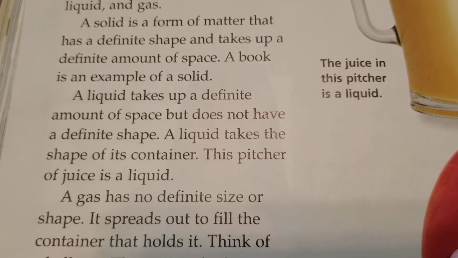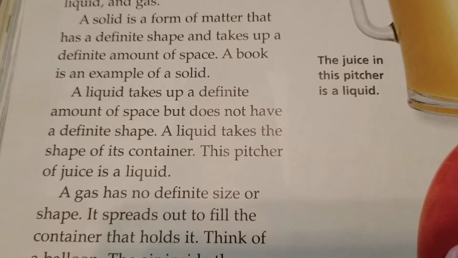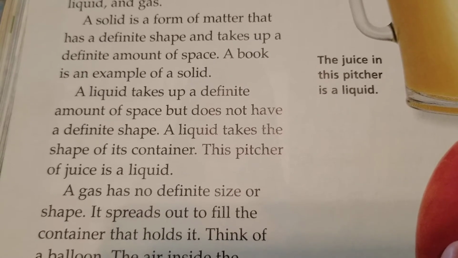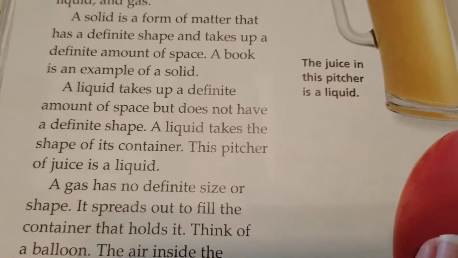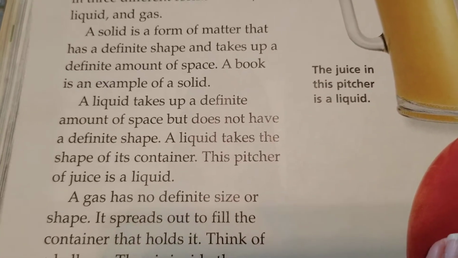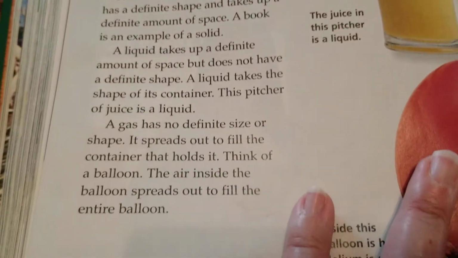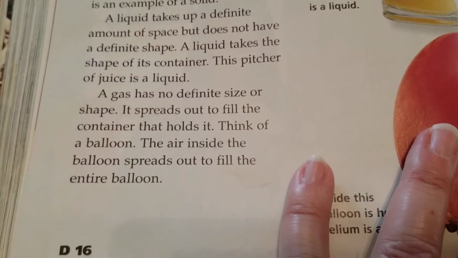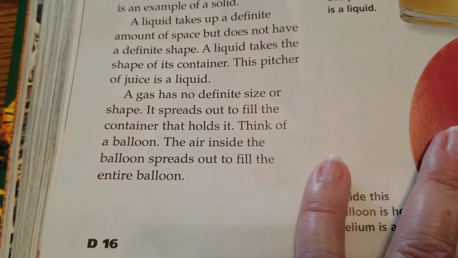A liquid takes up a definite amount of space, but it does not have a definite shape. A liquid takes the shape of its container. This pitcher is the container, but the juice inside is the liquid, right? So you put the liquid into a solid container. A gas has no definite size or shape. It spreads out to fill the container that holds it.